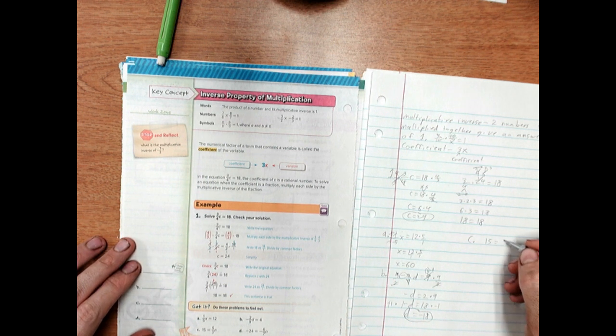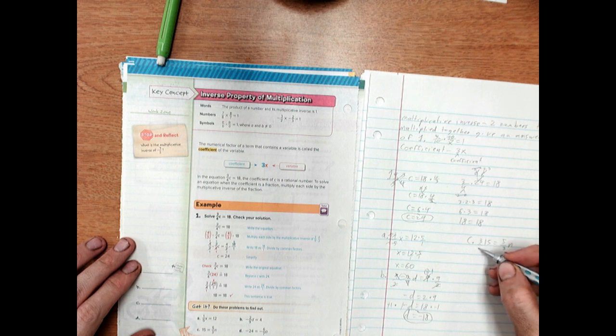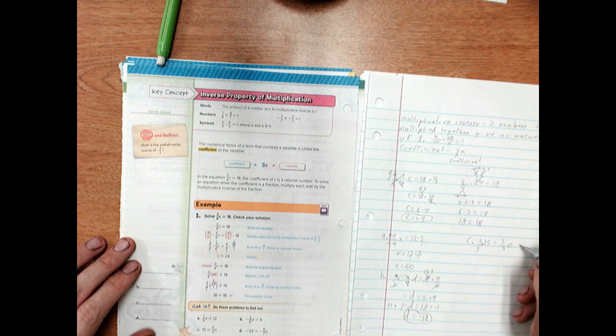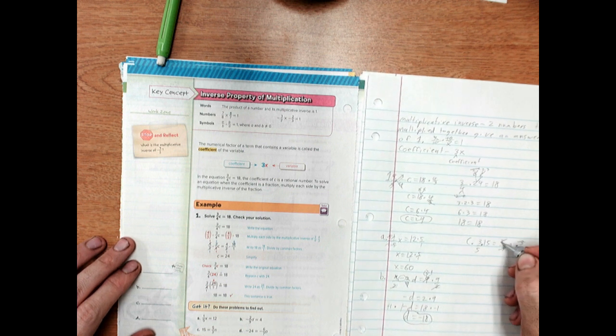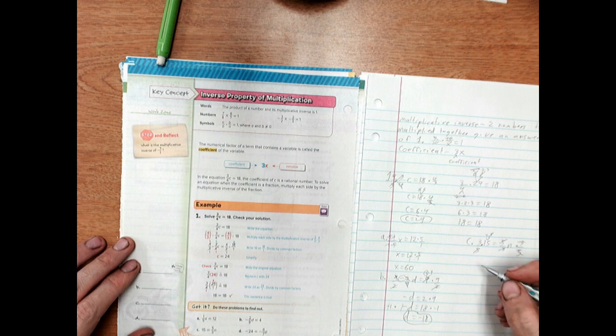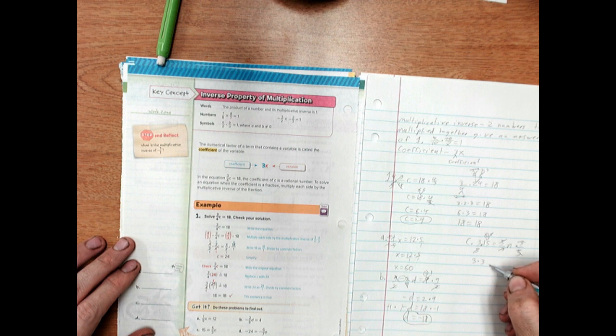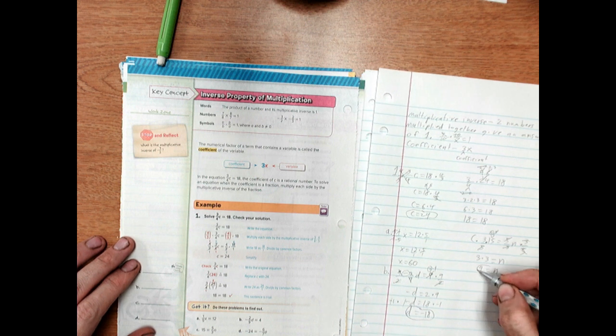C, 15 equals 5 divided by 3n. Multiply both sides by 3 over 5. 3's cancel, 5's cancel. 3 is equal to 3 times 5. 5's cancel. So we are left with 3 times 3 equals n. 3 times 3 equals 9 equals n.